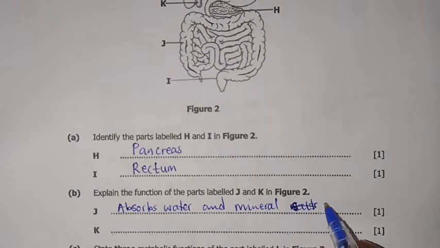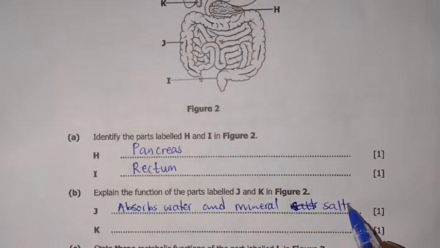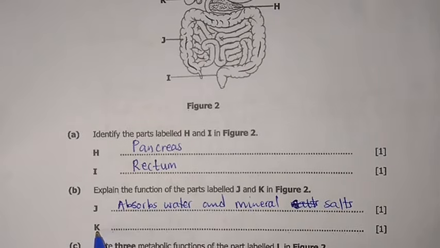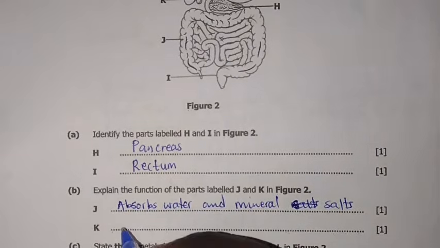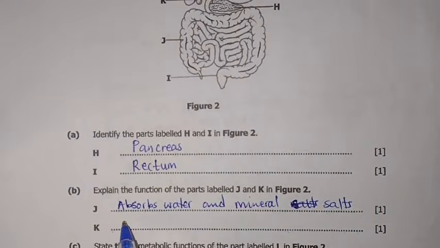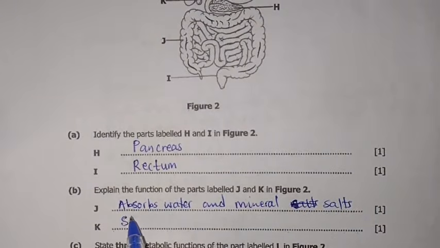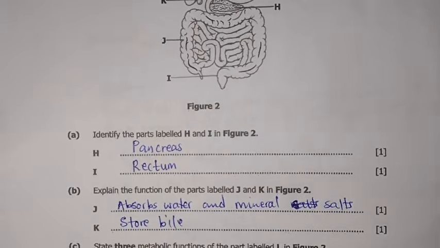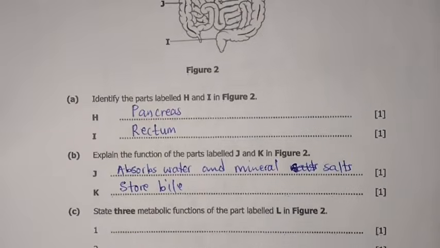So this word here is mineral salts. Then what is the function of the part labeled K? We said K is the gallbladder. So the gallbladder stores bile. That's the function there. Let us now move on.